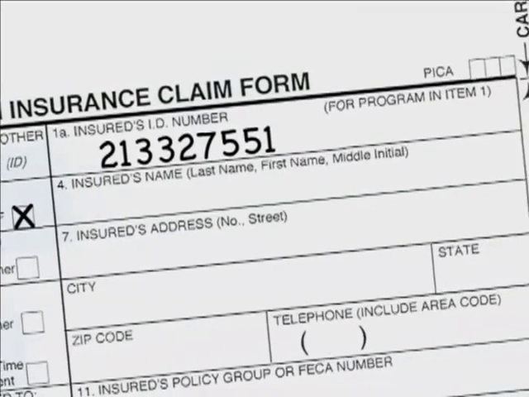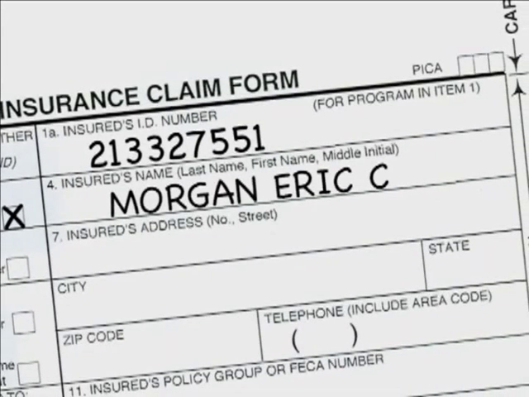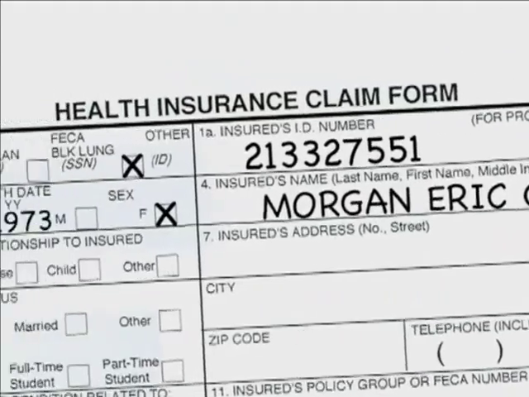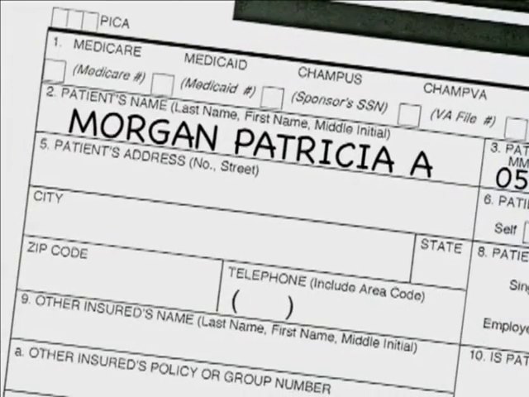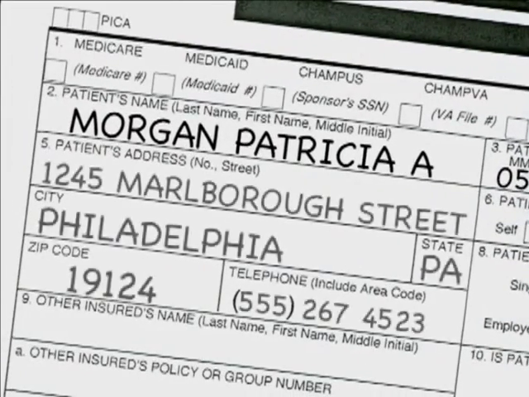Block 4. Enter the insured's name. The patient and the insured may not be the same. For example, the patient may be the insured's child or spouse. Block 5. Enter the patient's complete address and telephone number, including area code. Double check for accuracy and do not enter any punctuation.